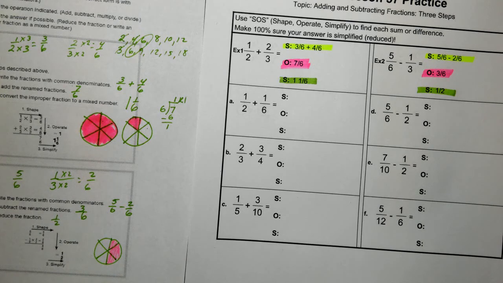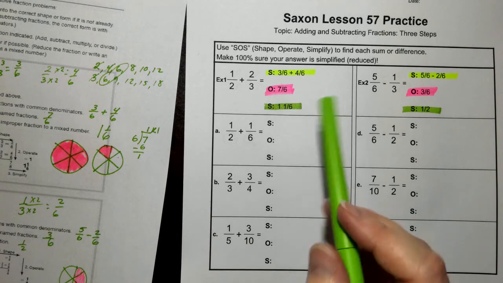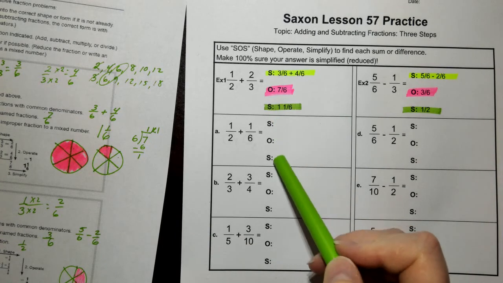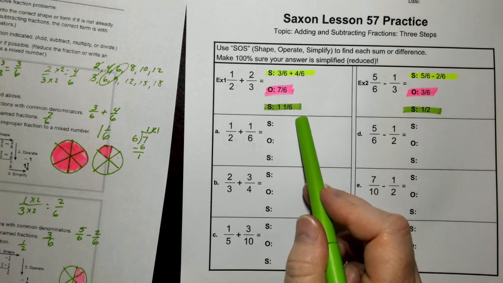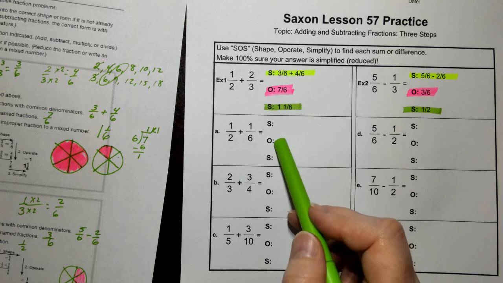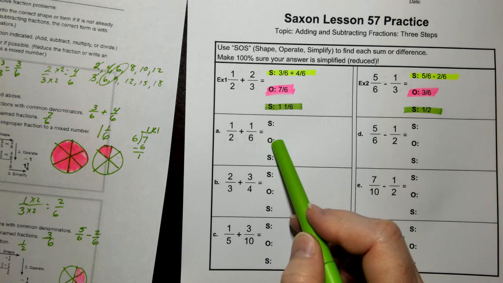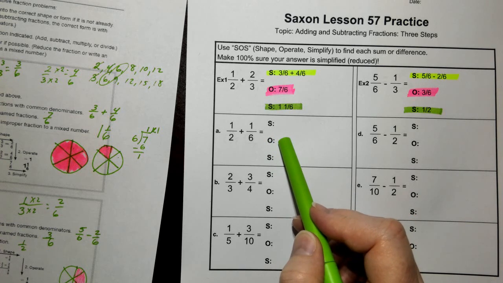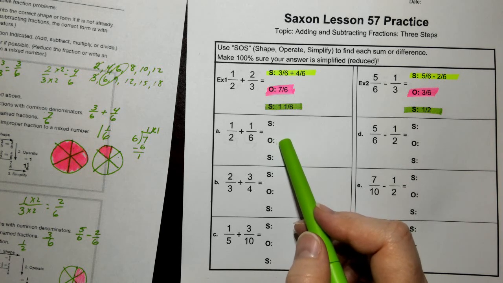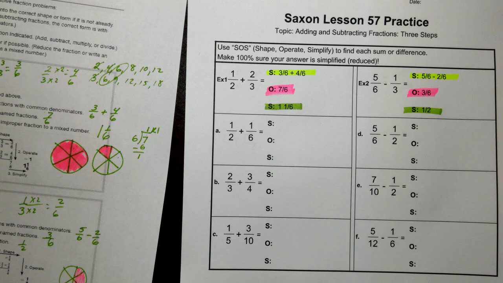I am probably going to set up the assessment, the test, the same exact way. So make sure that you're getting used to writing every step out. Write out your shaping, where you put them in the same common denominator. Write out what your result of the operation was. That's before simplifying. Do not simplify yet at this step. This is just your raw answer. As soon as you got 3 plus 4 equals 7, that's what you have there. And then you simplify. This is your final answer. Okay? Good luck, guys.